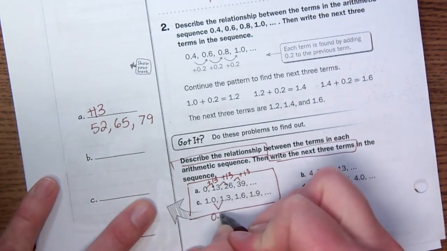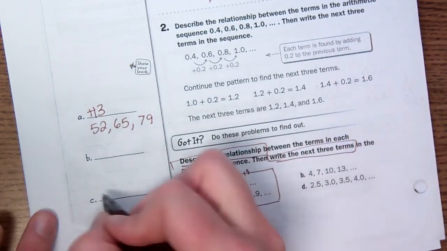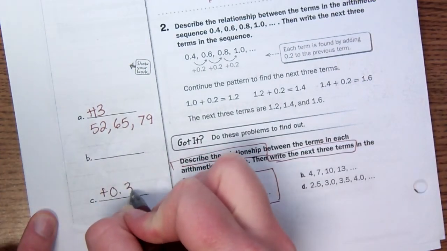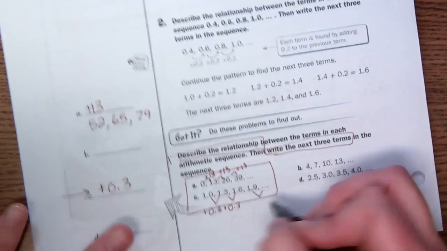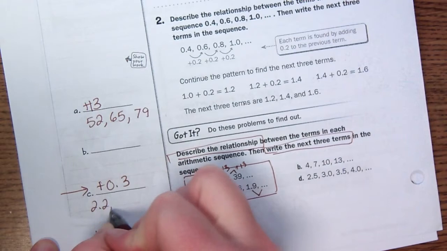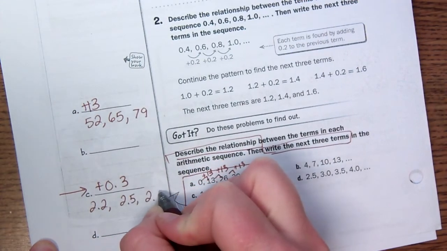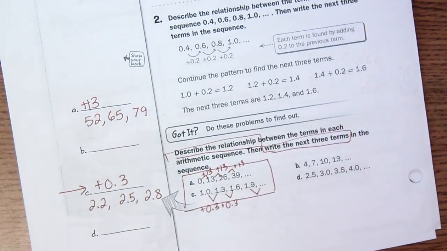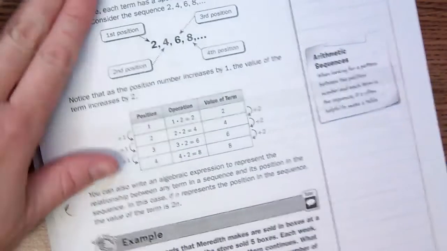This one is going up by 0.3. So on C, it is plus 0.3. That is the description. And the next terms, 1.9 plus, let's see, 2.2, 2.5, 2.8. And if I'm going too fast and making errors, you know why, because I'm doing it mentally.